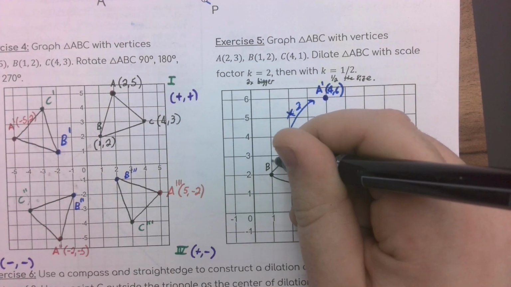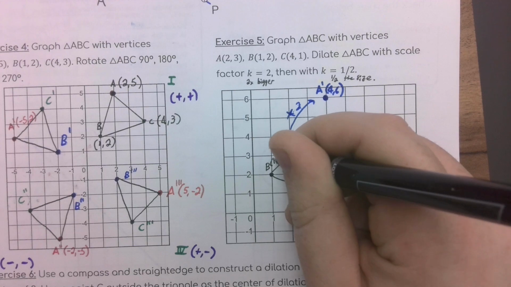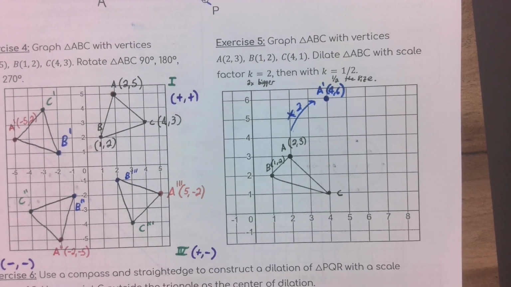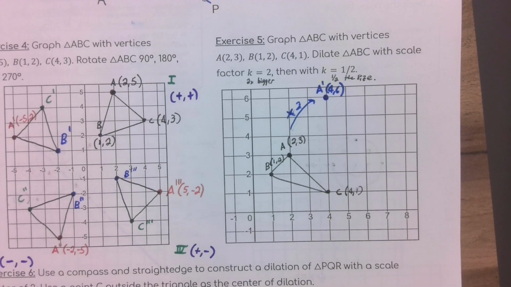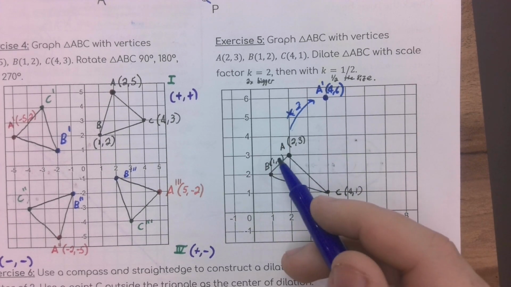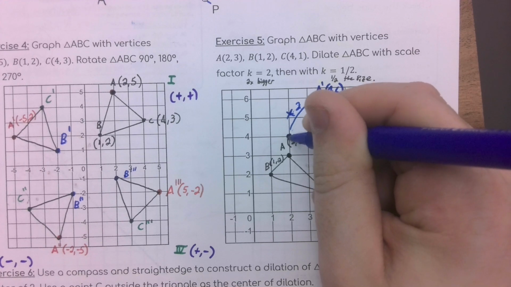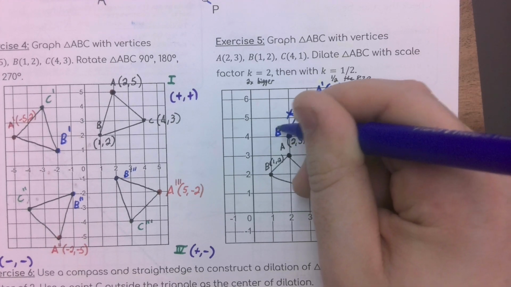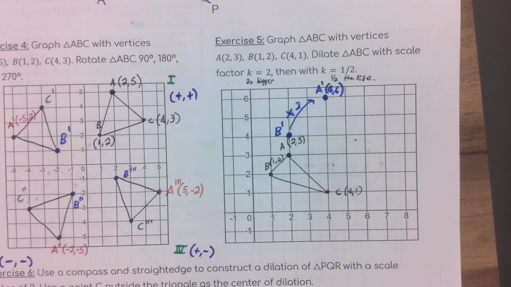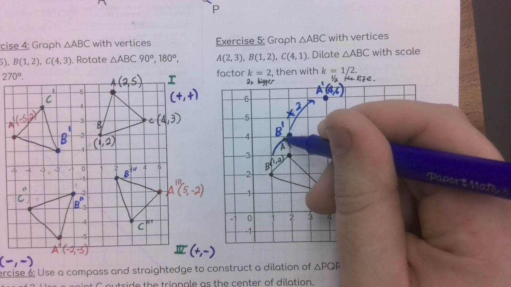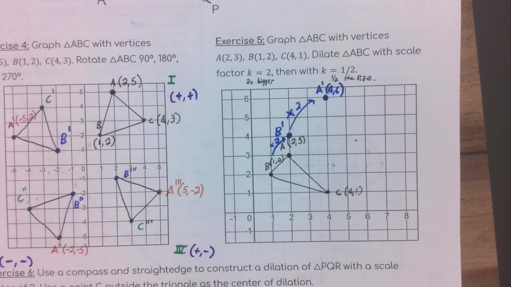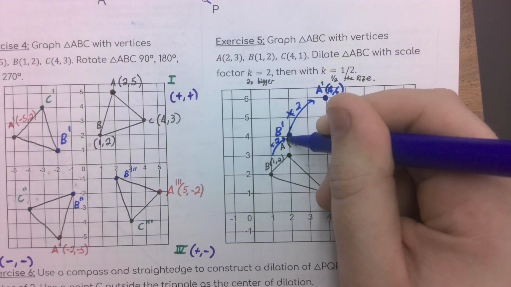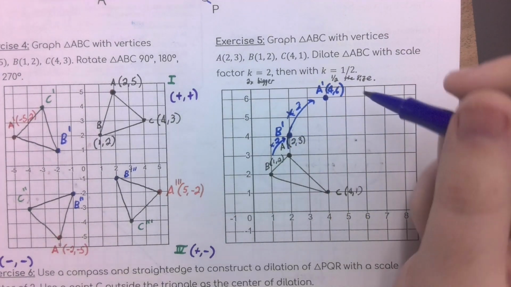We can repeat this process for the other points as well. So B had the coordinates of 1, 2. If I multiply both of those by 2, I'm going to end up getting 2, 4. So 1 times 2 is 2, 2 times 2 is 4. B prime is right there. Maybe I should draw this arrow a little bit more towards point A so we can see that clearly.